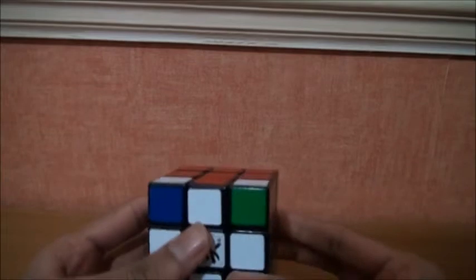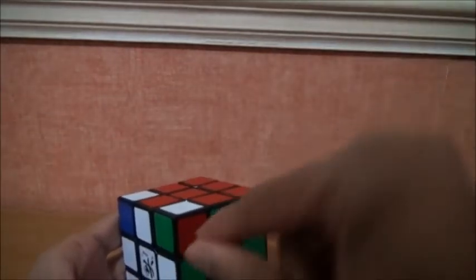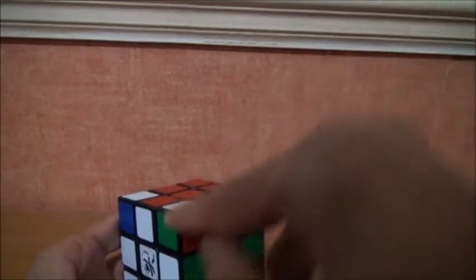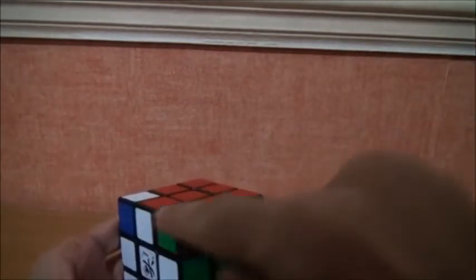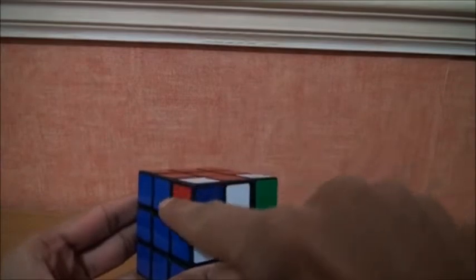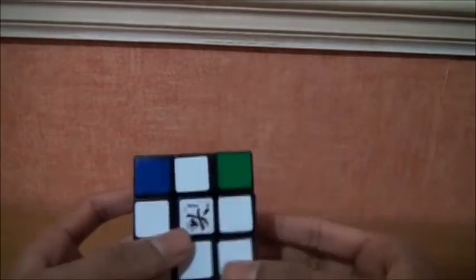Next step is to orient these. When I say orient, I mean turn them the right way. So this has to be flipped that way. So the red needs to go here, white needs to go here, green needs to go here. This one needs to go the other way. That, and then that. Okay.